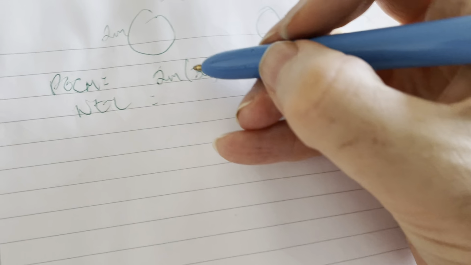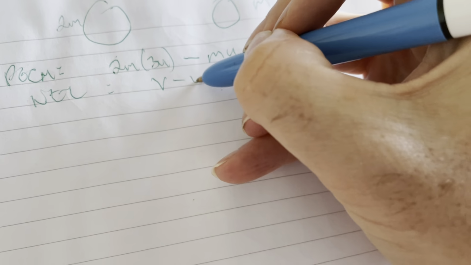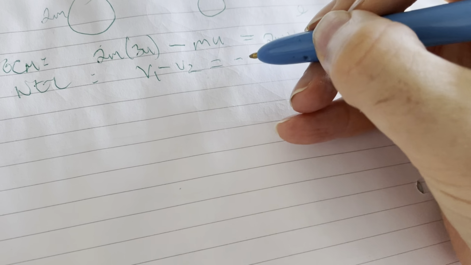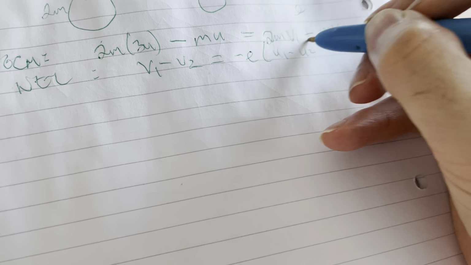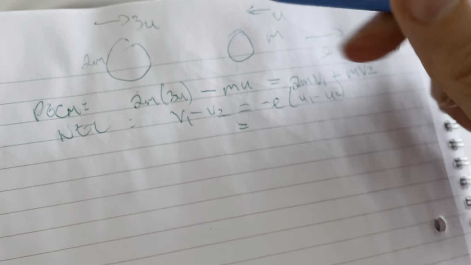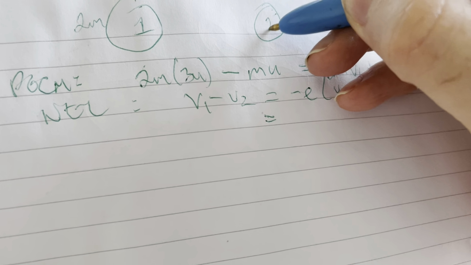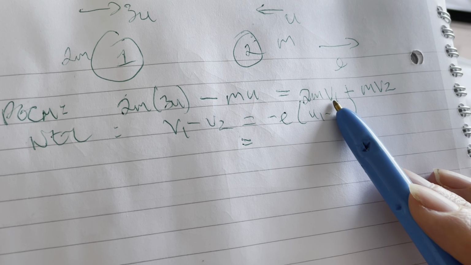So now, Newton's law of restitution. So it's v1 minus v2 is equal to minus e times (u1 minus u2). Let's just make sure we keep the numbers correct. We're calling that one 1 and that one 2, is it? Yeah, 2m.